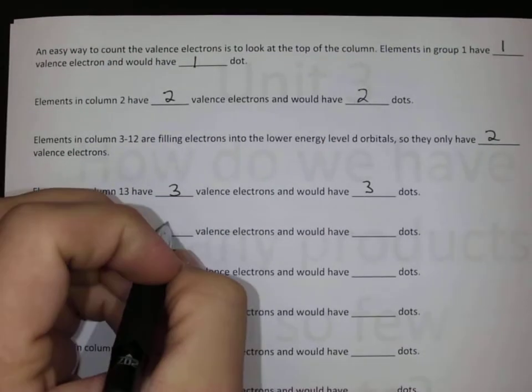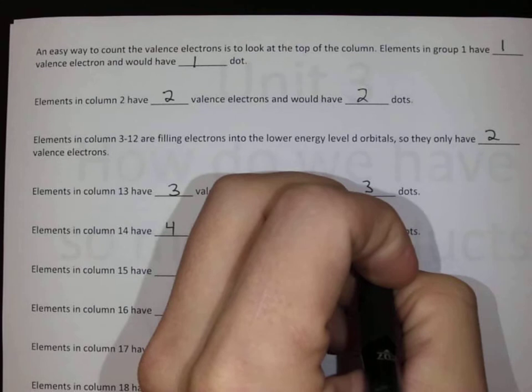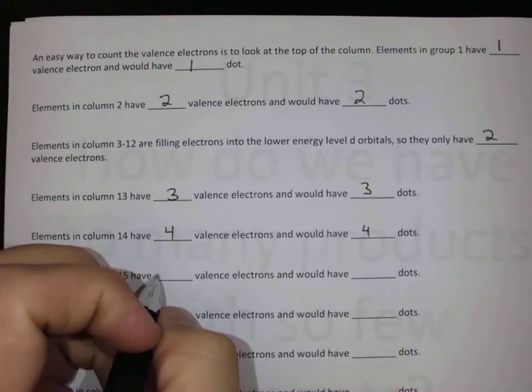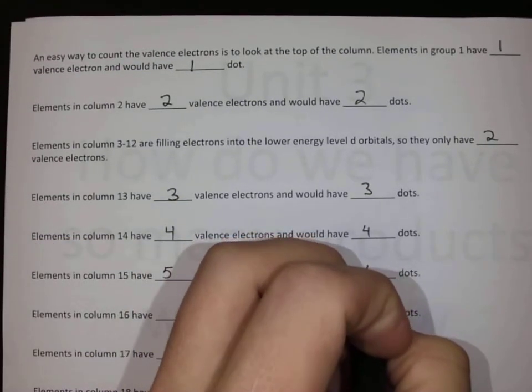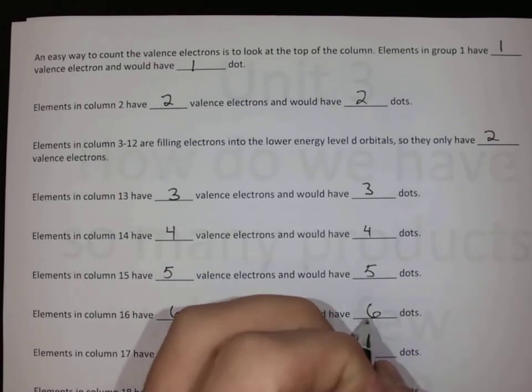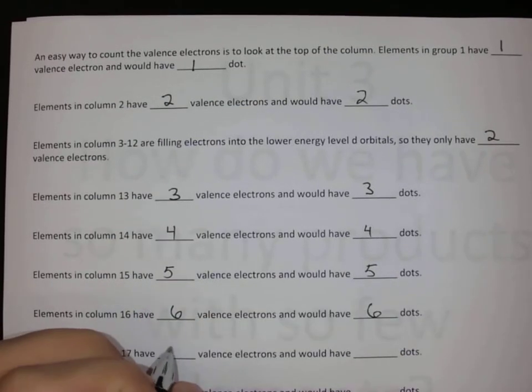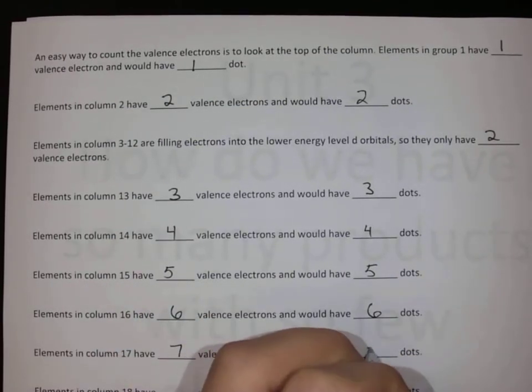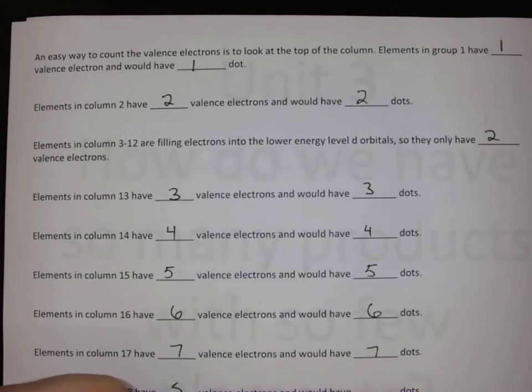Column 14, 4 valence electrons, 4 dots. Column 15, 5 valence electrons and 5 dots. Column 16, 6 valence electrons, 6 dots. Column 17, 7 valence electrons and 7 dots. Column 18, 8 electrons and 8 dots. So if we have our periodic table, which you guys always have, we will be able to understand how many valence electrons we have for each element.